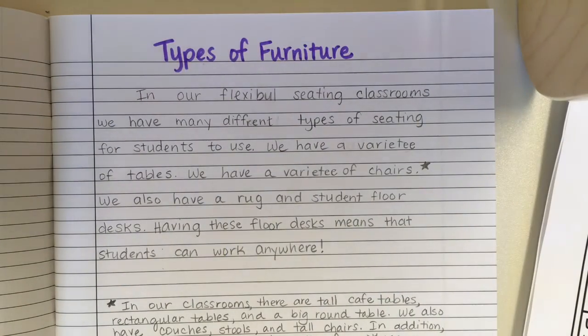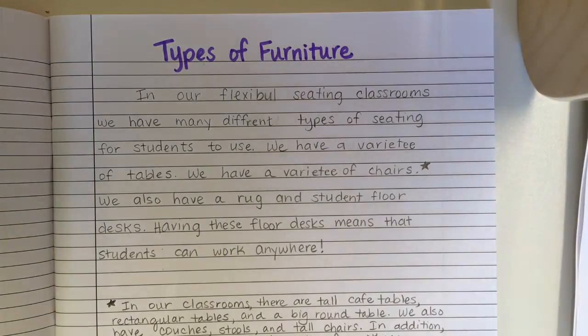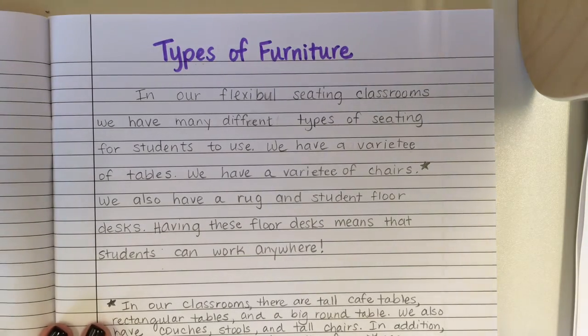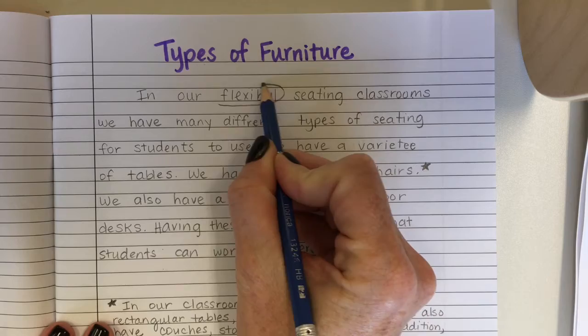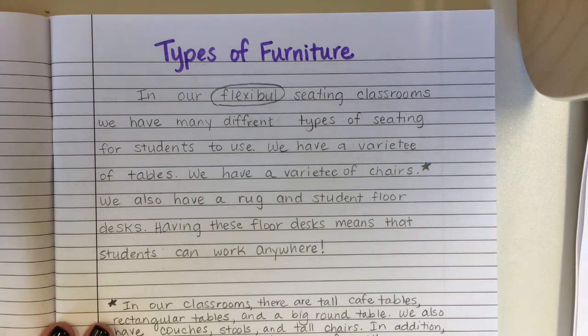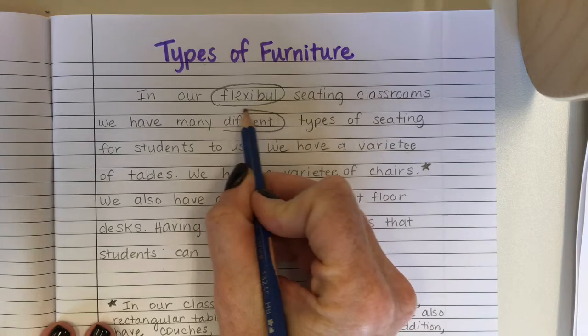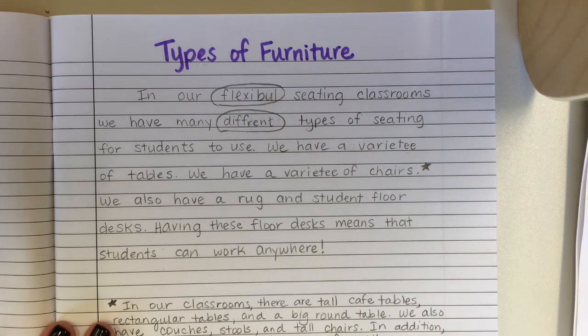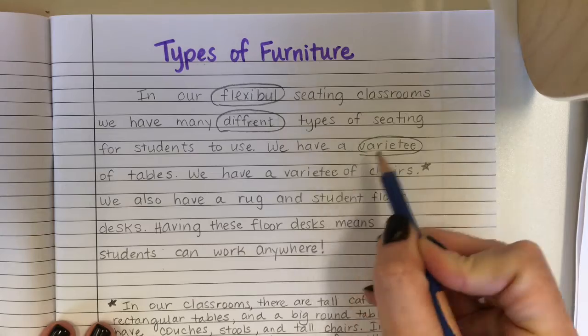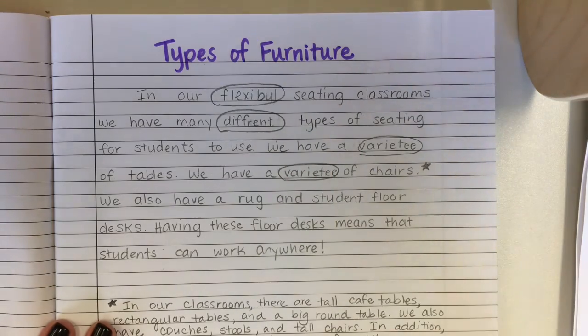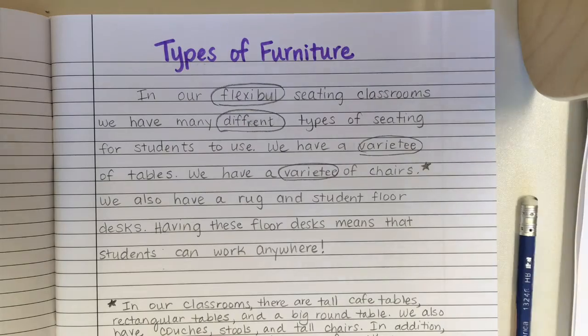So I can come to my writing, and I can reread my writing. "In our flexible seating classrooms, we have many different types of seating for students to use." And there's a couple words that I'm not sure about. So I'm going to go ahead and circle them. Like, I'm not sure if I've spelled "flexible" right, and I'm not sure if I've spelled "different" right. So those are 2 words for sure that I know I should go and check. I can keep reading and see if there are other words. And then at the end, I would check using my iPad or a dictionary to see what I can find.